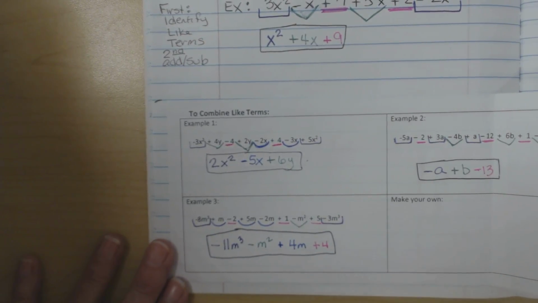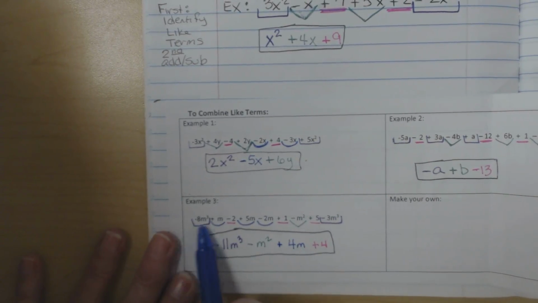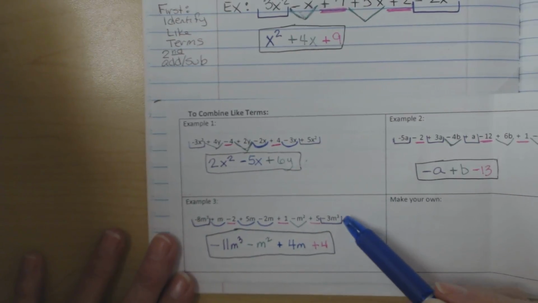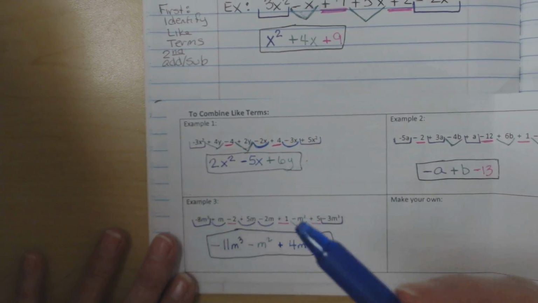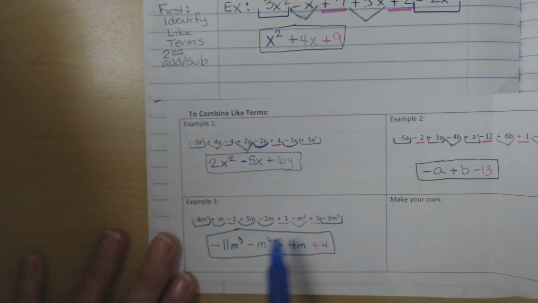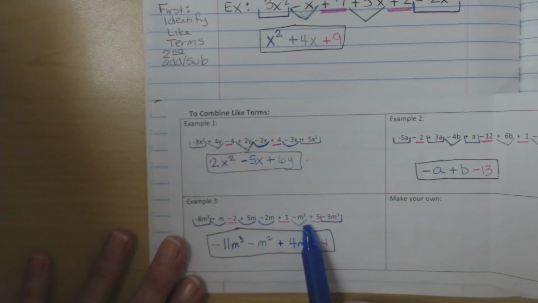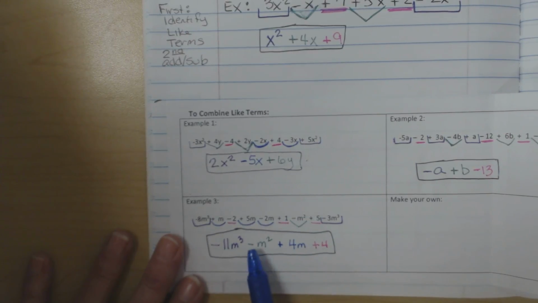Whenever we are writing our answers in standard form, and all the letters are the same, then all you have to look at is the exponent, because the higher exponent, or the bigger exponent, comes first. So negative 8 minus 3 is negative 11. So our m cubed term is negative 11m cubed. Now we go to m squared. There's only one of them. Can't combine it with anybody, so we just write it down. Negative m to the second power.